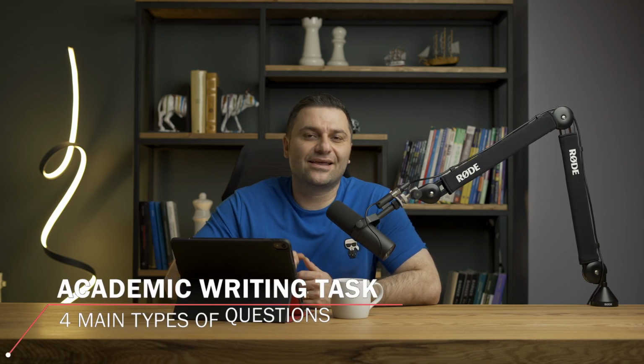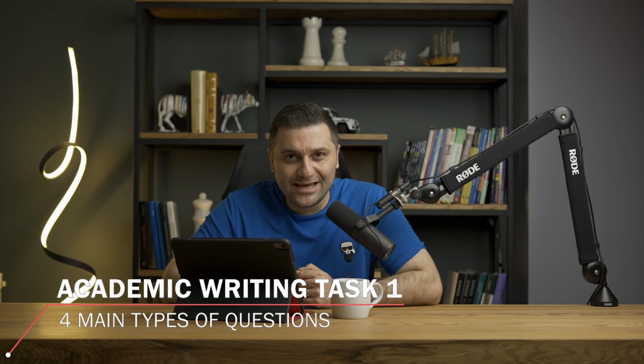Today, we'll focus on 4 types of questions in academic task 1 writing, and we'll delve into the graphs and the data in order to understand, if we are given a graph or data, anything, how should we write? So the first step is to understand what type of question it is, what type of graph we are facing. So there are 4 main types of questions.